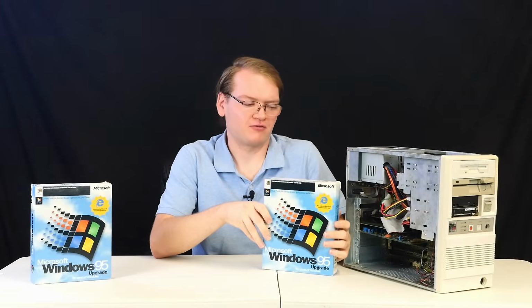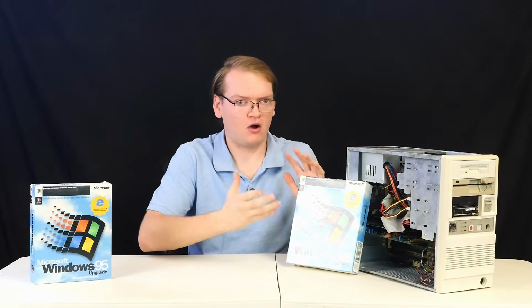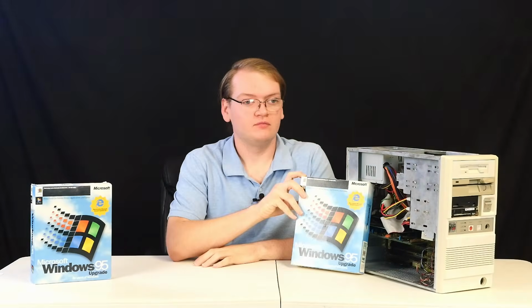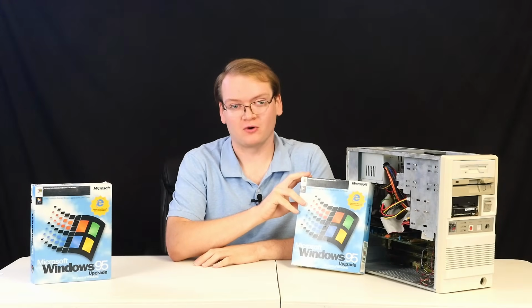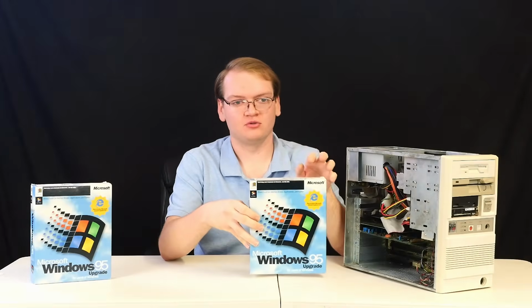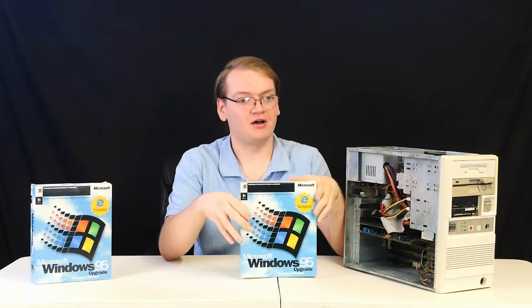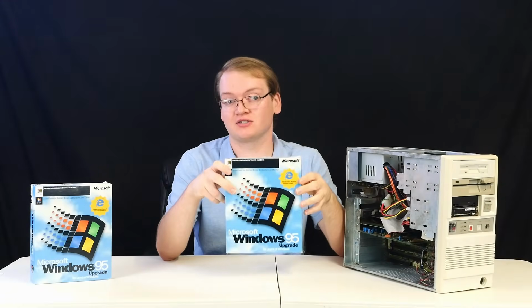While online piracy for operating systems wasn't really much of a thing yet, just given how big the file sizes were, disk sharing and disk copying most certainly were. I wouldn't be surprised at all if there were a bunch of friend groups who all just went in together and bought just one copy of 95 and passed the disks around.